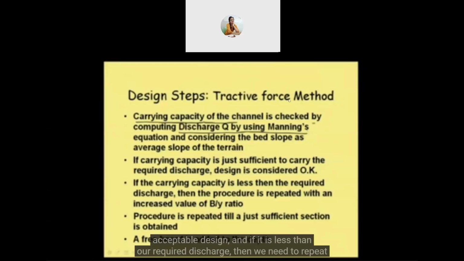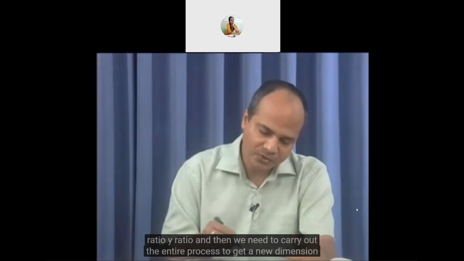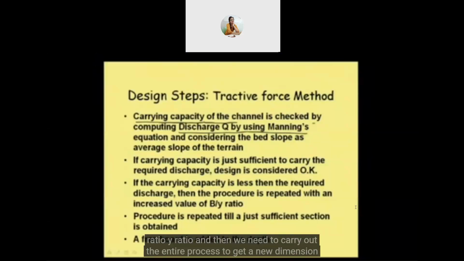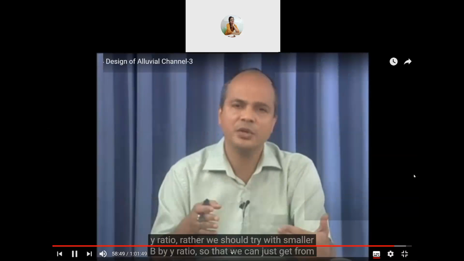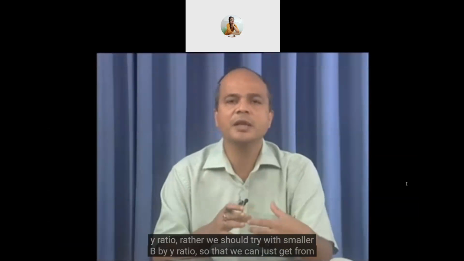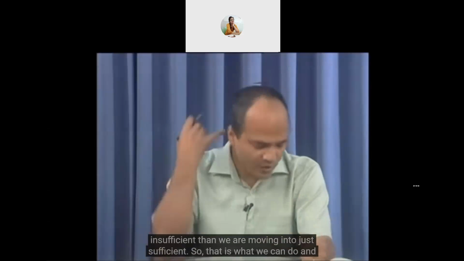If it is less than our required discharge, then we need to repeat the entire procedure by increasing the B by Y ratio, and carry out the entire process to get a new dimension for our channel. So we get the channel dimension, we check, and when it is just sufficient, we stop. Suppose in the first trial we find it is sufficient but much more than sufficient; then we should try a smaller B by Y ratio, so that we move from insufficient to just sufficient. Once a computer program is developed, we can do this very easily.